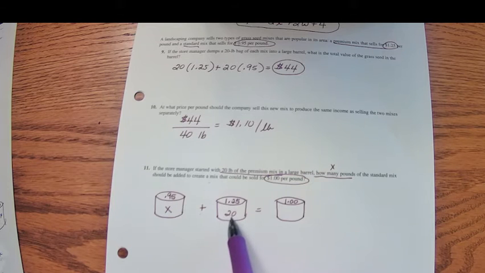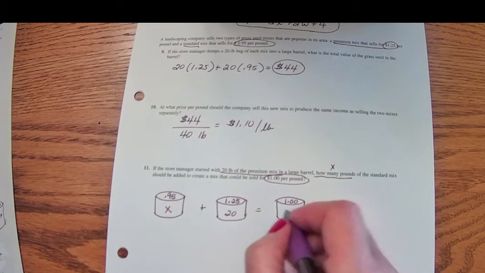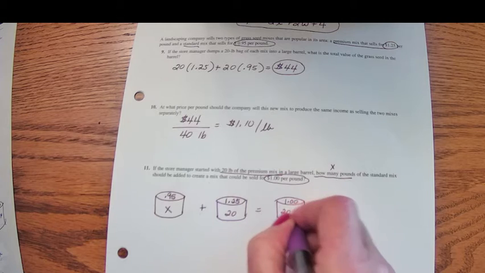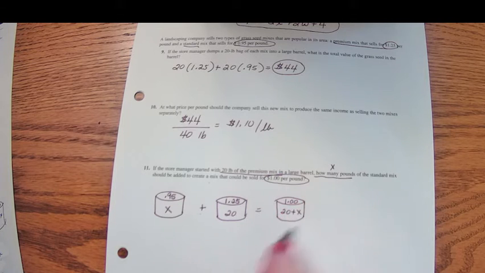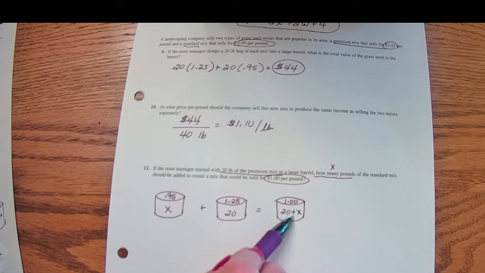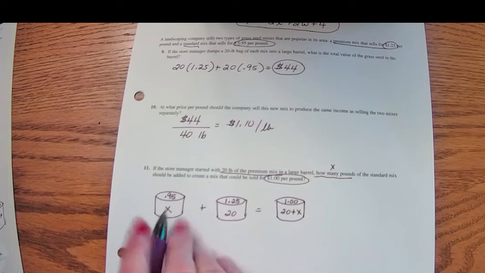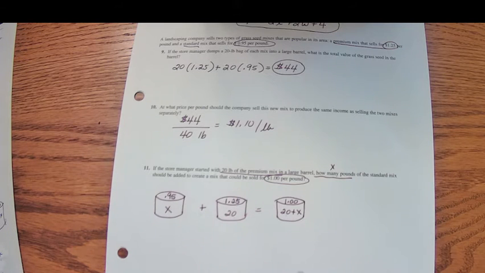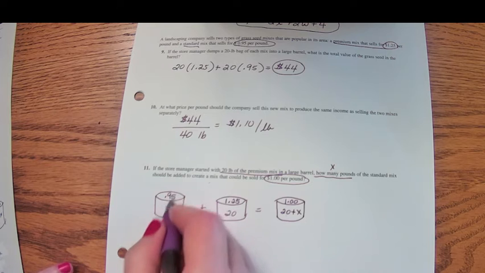If I have 15 here, 20 plus 15 would be 35 pounds. So the total weight of this new mix is going to be 20 plus x: some amount of the standard plus 20 pounds of the premium will equal this number of pounds of the dollar mix.